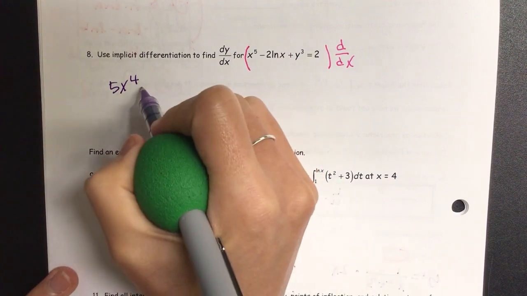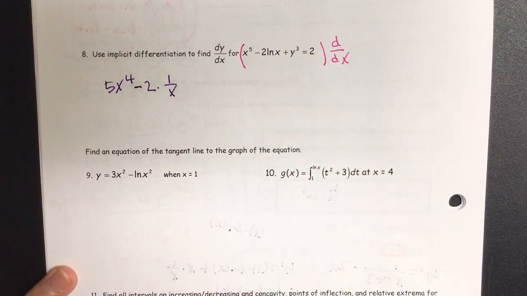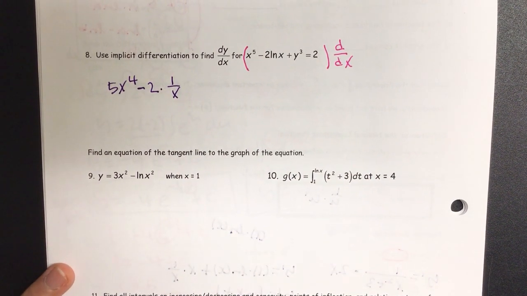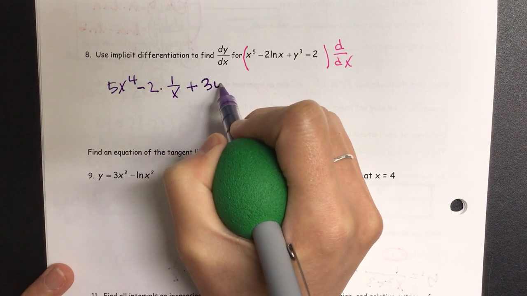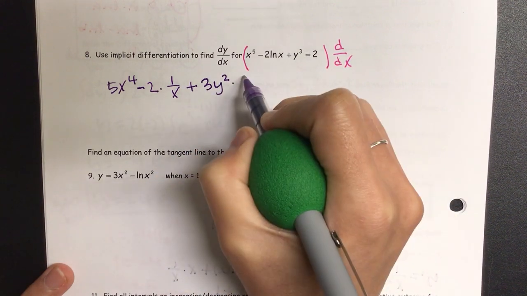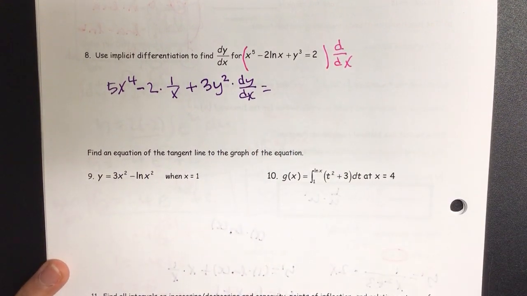And then the next one, I already see a minus 2, and natural log of x is basically 1 over x. What is the derivative of y cubed? 3y squared. What do I need after that? dy over dx. And we know the derivative of a constant is 0.